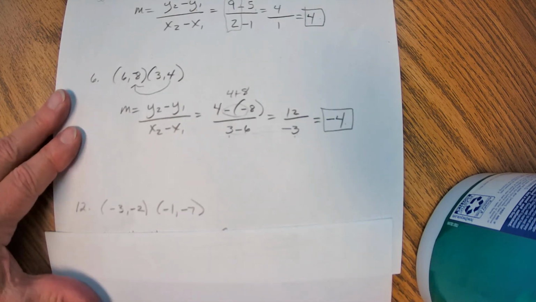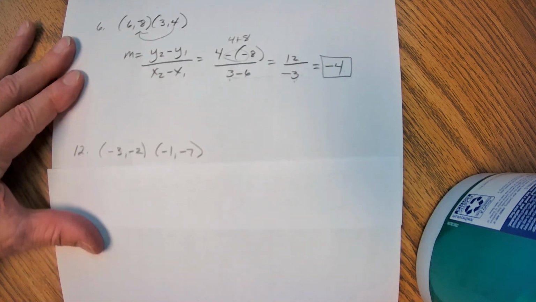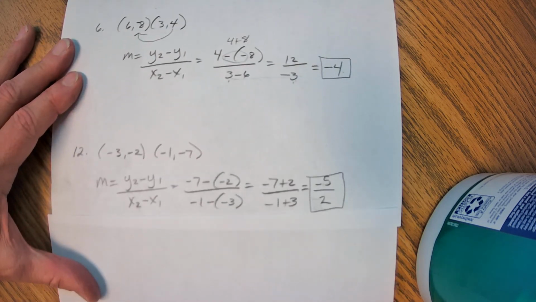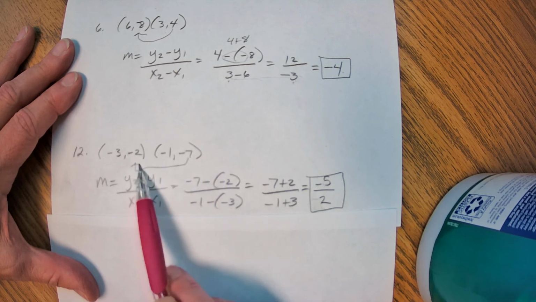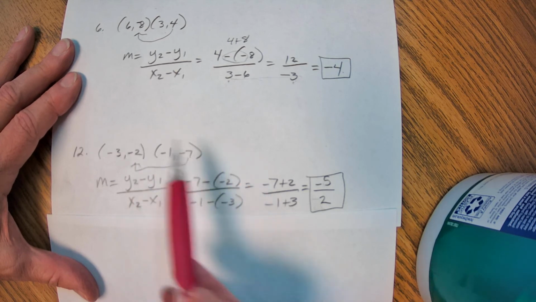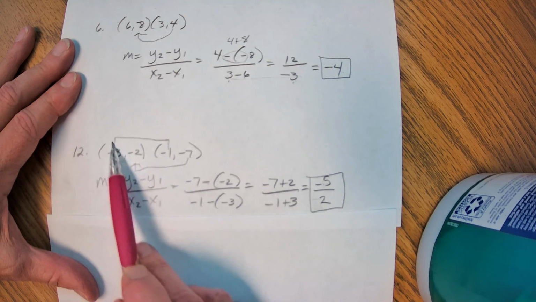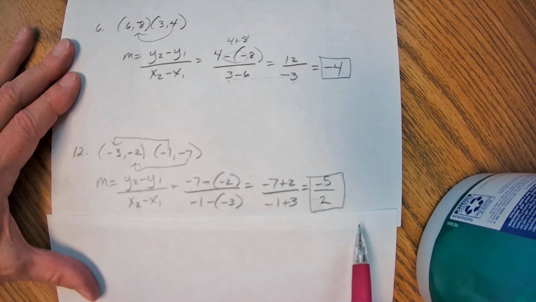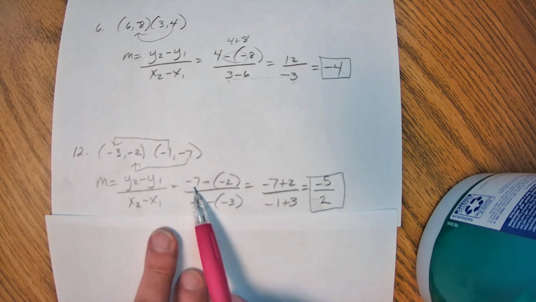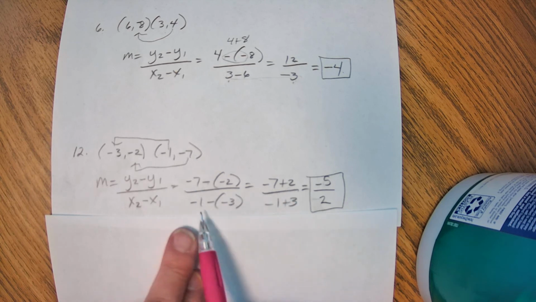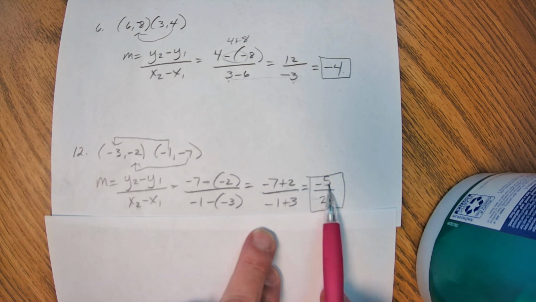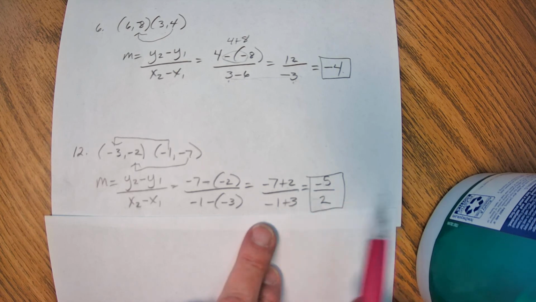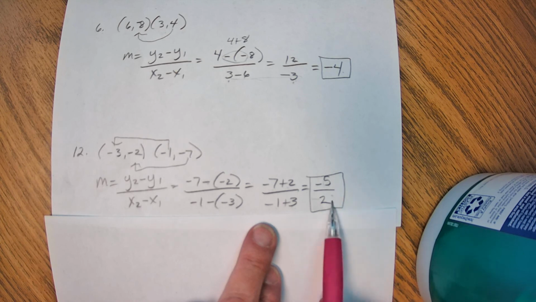One more example. This time, all my coordinates are negative. So be real careful. Make sure you write everything down. I'm going to go negative 7 minus a negative 2, negative 1 minus a negative 3. This is really negative 7 plus 2. This is really negative 1 plus 3. Negative 7 plus 2 is negative 5. Negative 1 plus 3 is 2. So the slope is negative 5 halves.